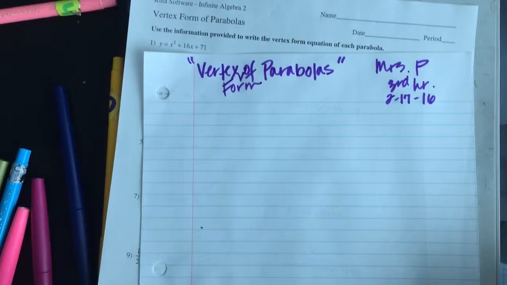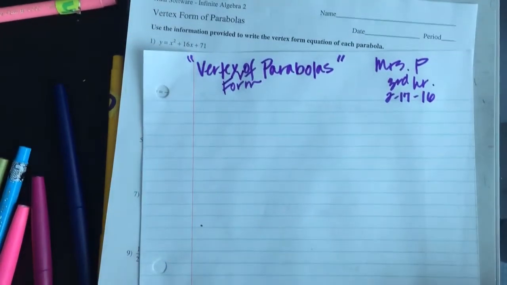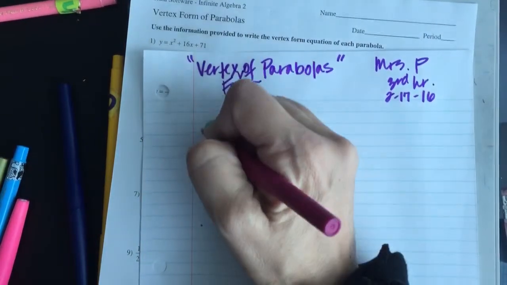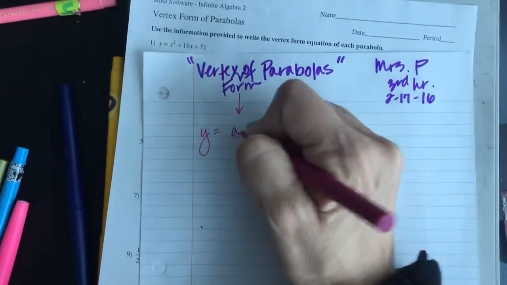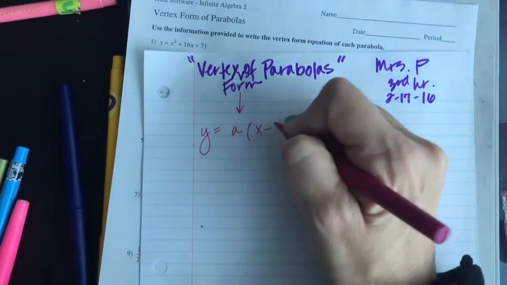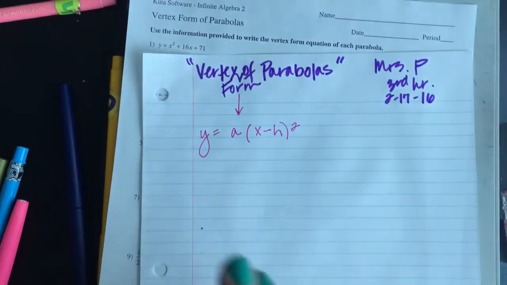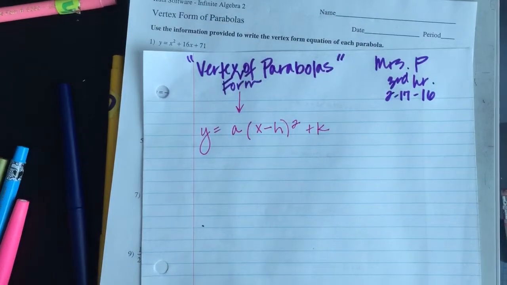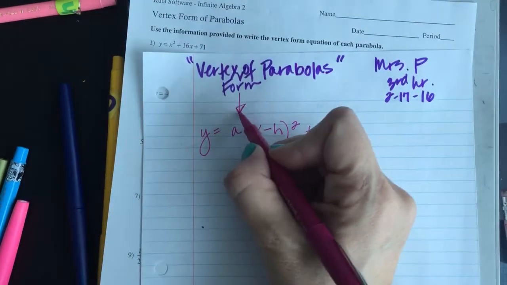A couple of things that we need to remember is that vertex form looks like y equals a times (x minus h) squared plus k. And remember, in vertex form, the a tells us if the parabola opens up or down. It also tells us if it is fat or skinny, compared to the parent function y equals x squared.